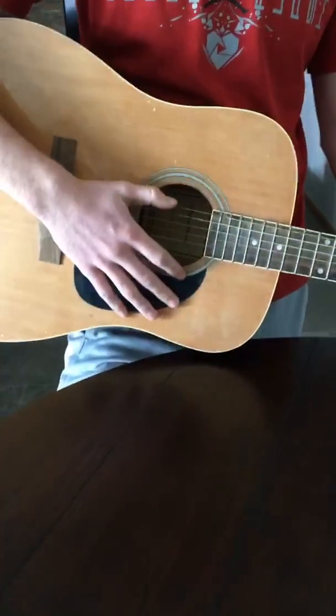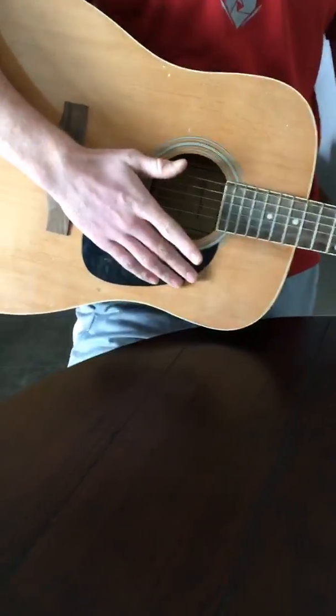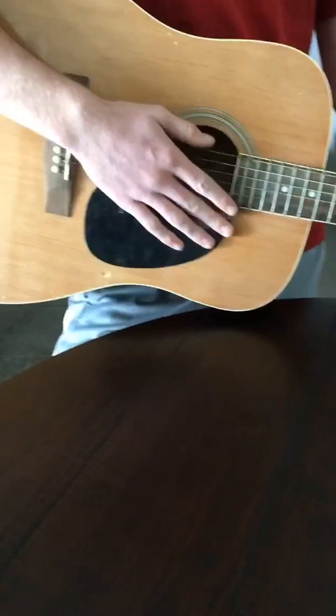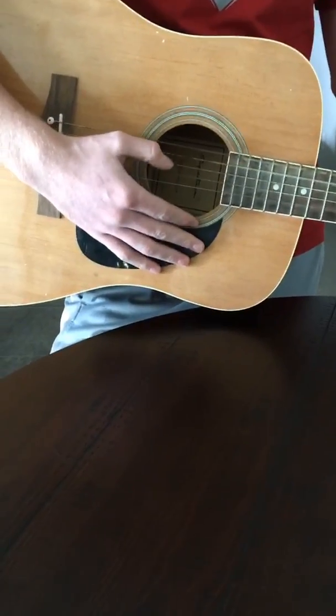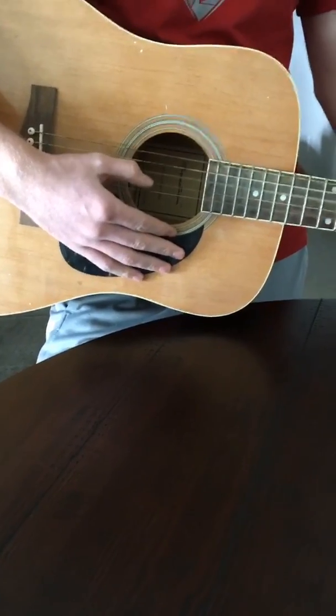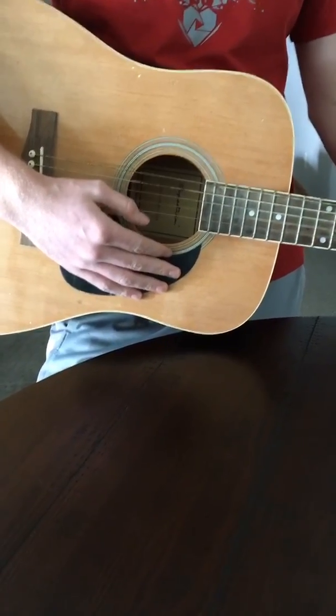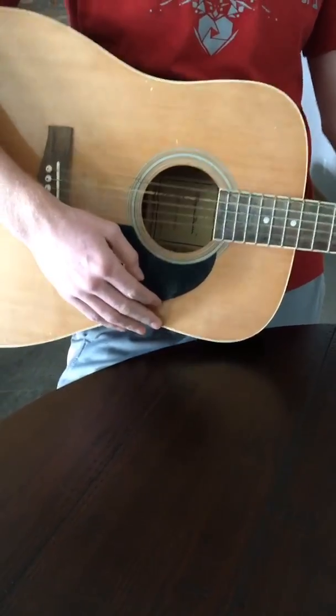Okay, another example that we could use is a string instrument. So we are going to be talking about the guitar. And as Jack plays, you'll be able to tell that the thicker strings produce a lower sound, and the thinner strings produce a higher sound.